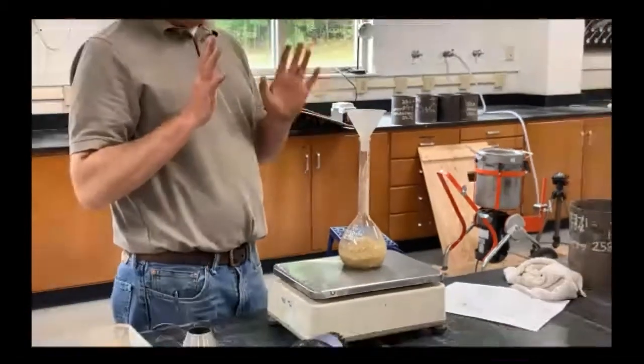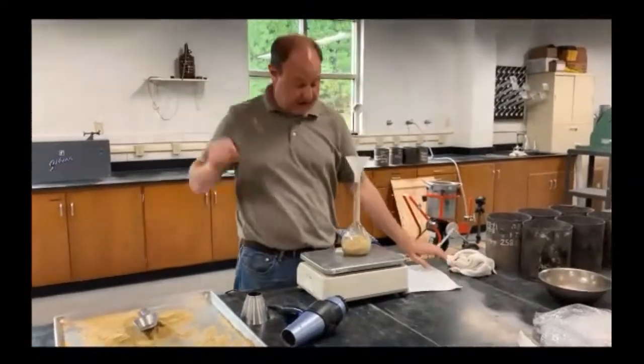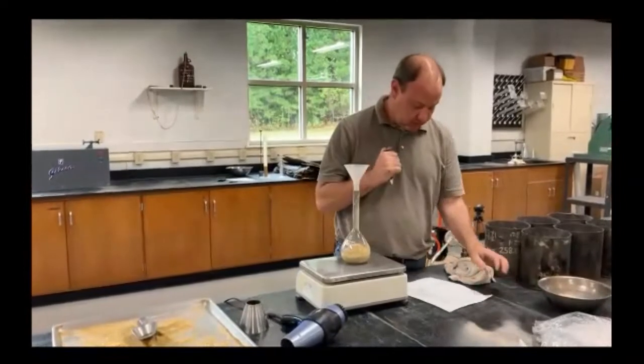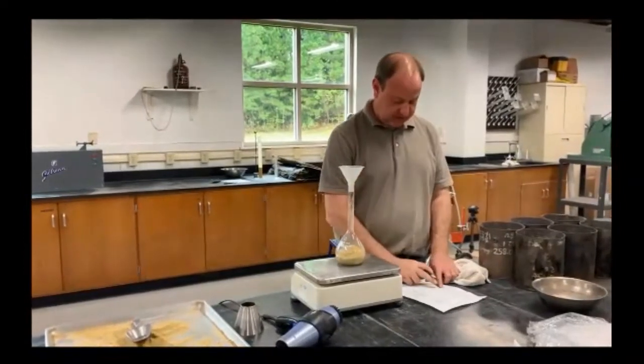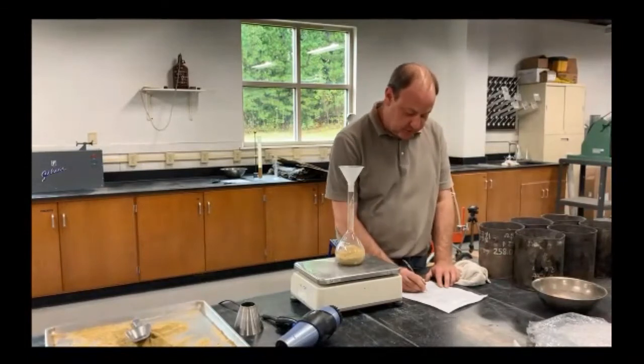So once we have 500 plus or minus half a gram of material in our pycnometer, that is our SSD weight. I'll record it on our sheet as our saturated surface dry aggregate. In this example, I'm at 500.3 grams.